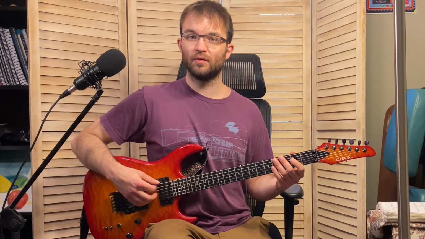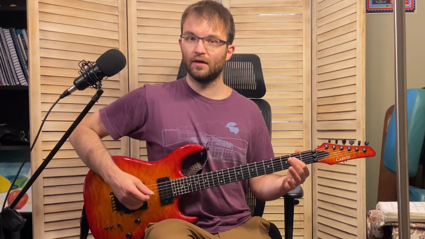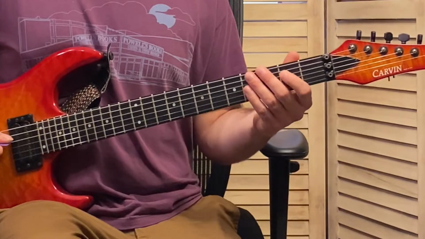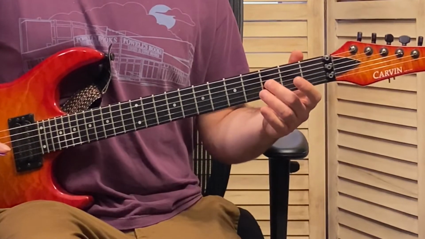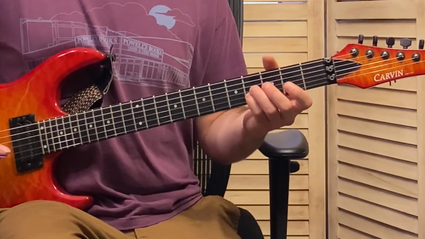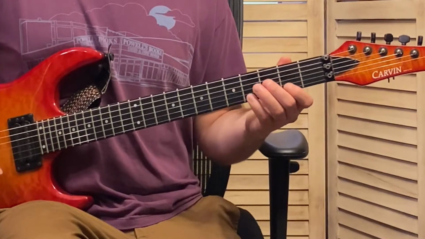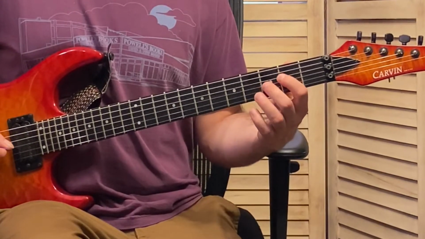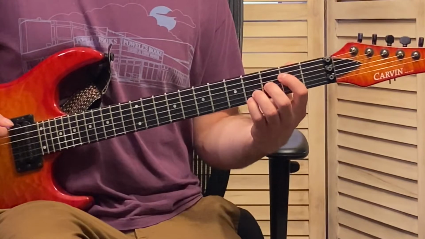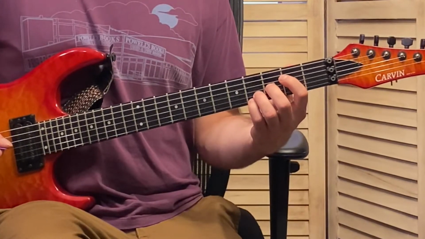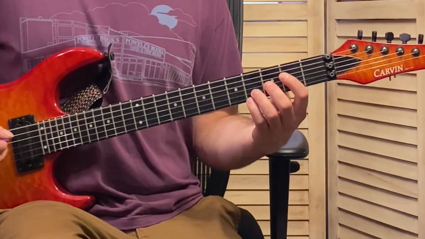Okay, now if we do the same thing but with Lydian, we start on E and we go up 4 notes in the scale, 1, 2, 3, 4. So we have A sharp, and then 1, 2, 3, 4, D sharp, and then 1, 2, 3, 4, G sharp. So E, A sharp, D sharp, and G sharp. Now if we run that through the E Lydian scale, we get this.